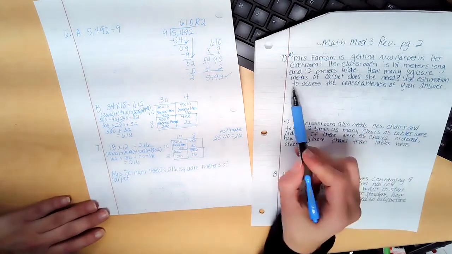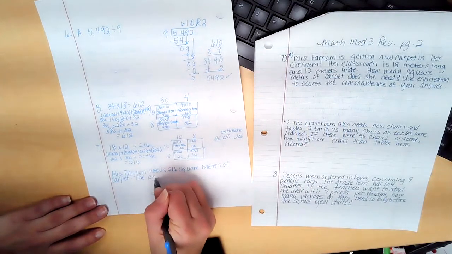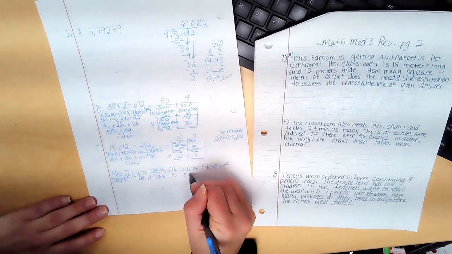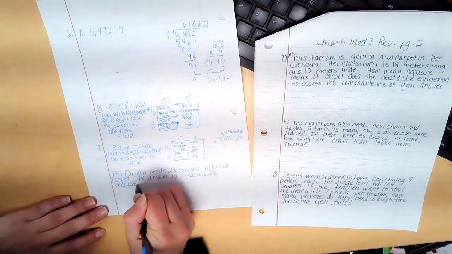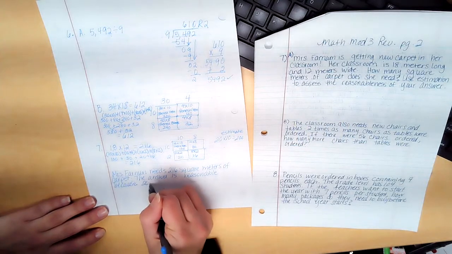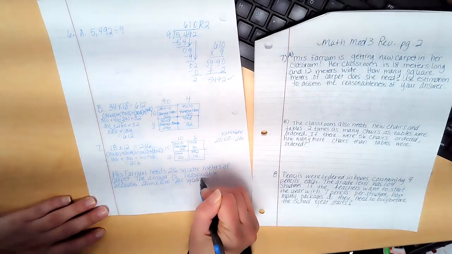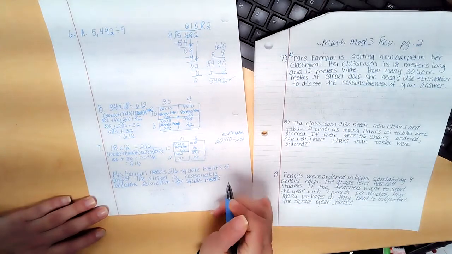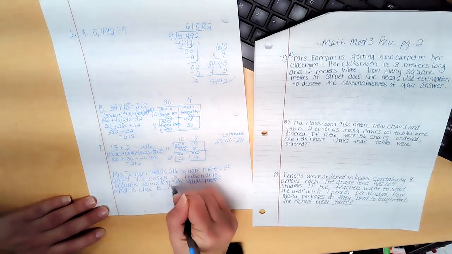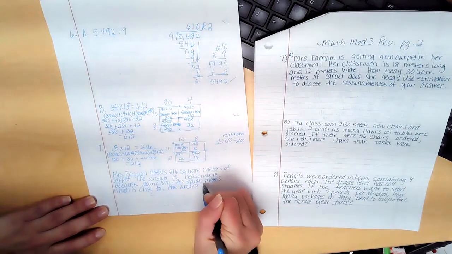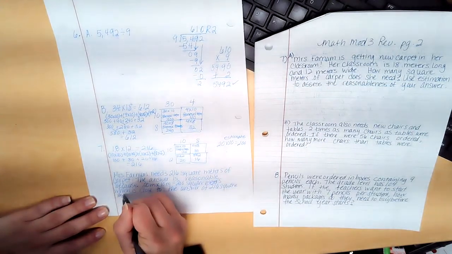And then it also says use estimation to assess the reasonableness of your answer. So we're going to say the answer is reasonable because, what did we just say? 20 meters times 10 meters equals 200 square meters. Which is close to the answer of 216 square meters that we ended up with, right?